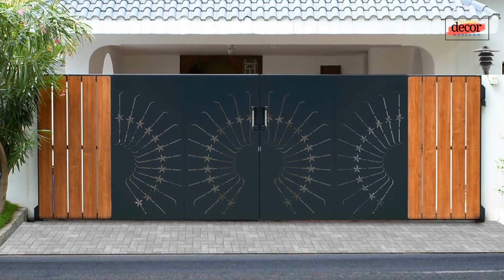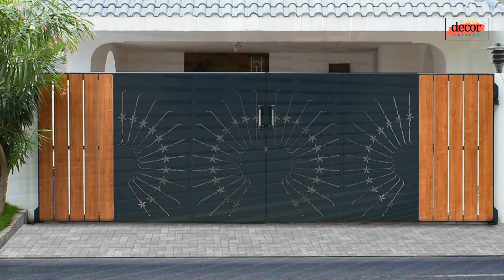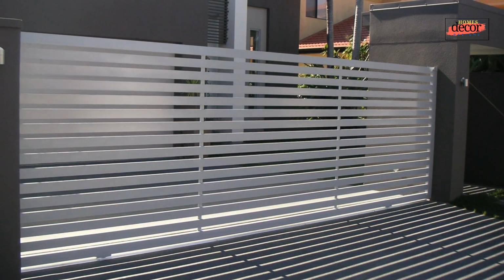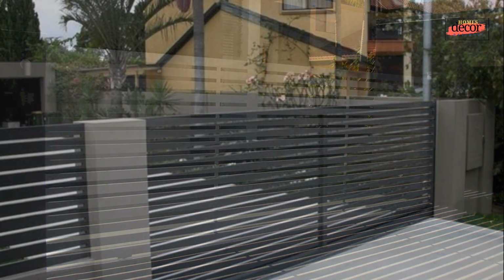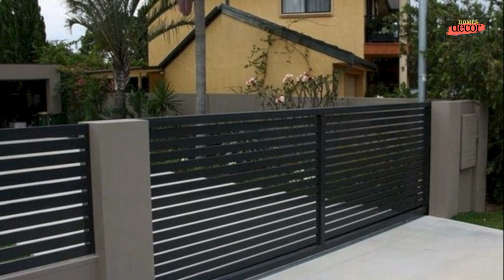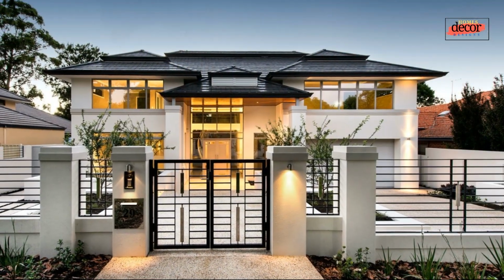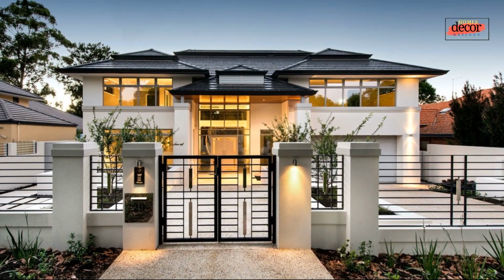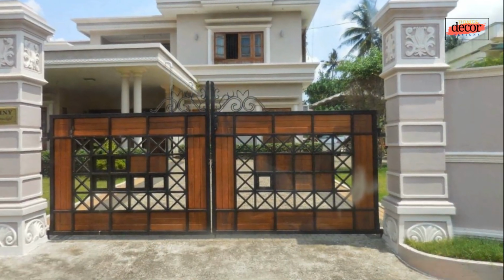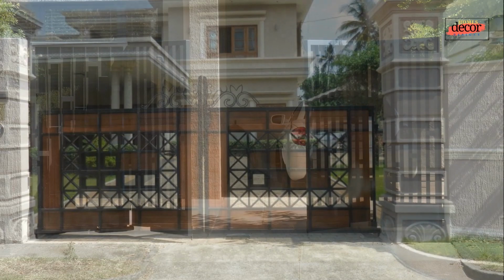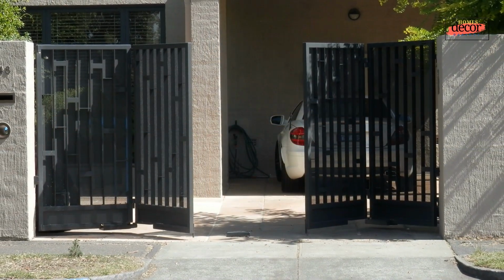What is modern main gate design? Modern main gate design is a style of gate that is characterized by its clean lines, geometric shapes, and minimal ornamentation. It is a popular choice for homes with a contemporary or minimalist aesthetic. Modern main gates can be made from a variety of materials, including metal, wood, and wrought iron. They can also be either manually operated or automated.